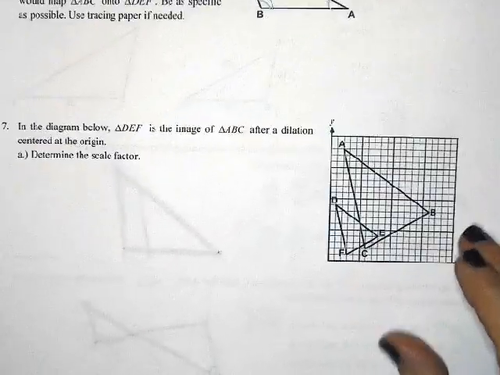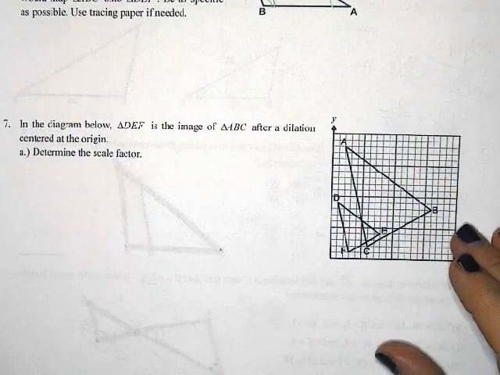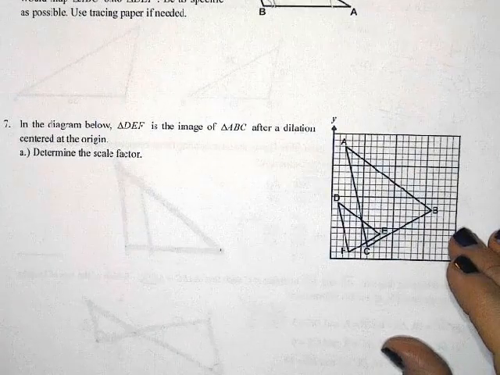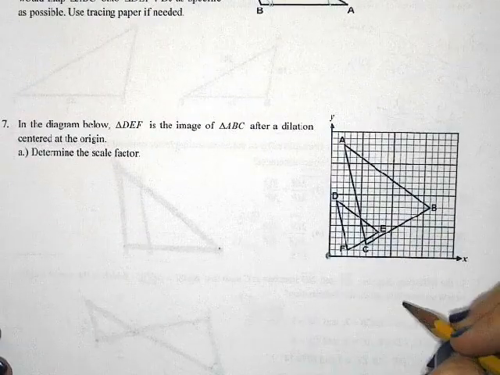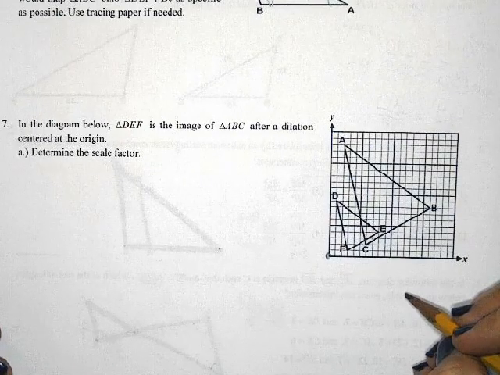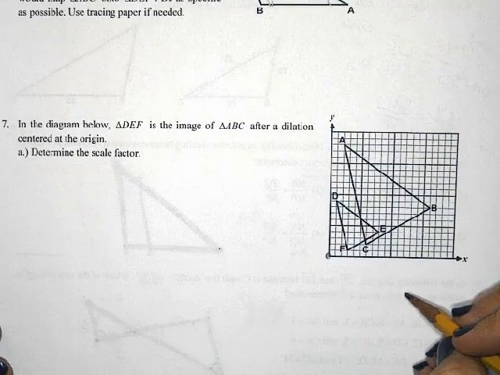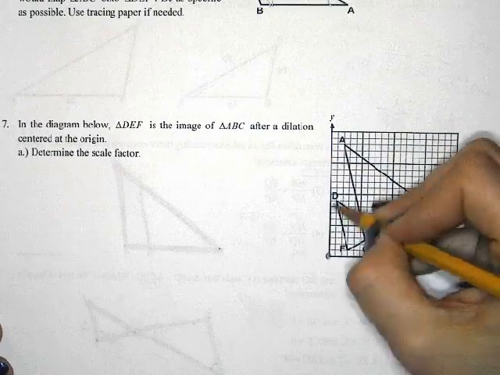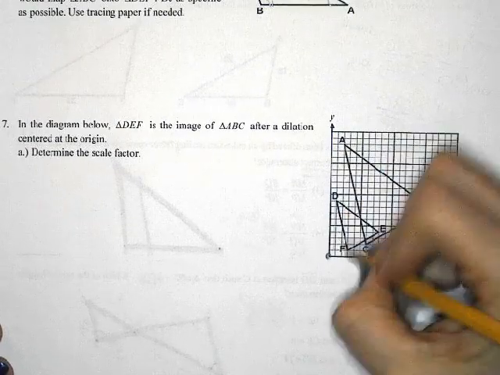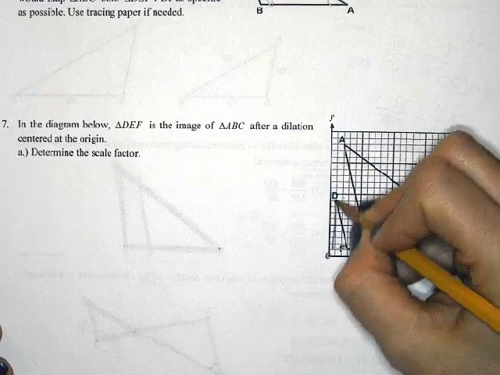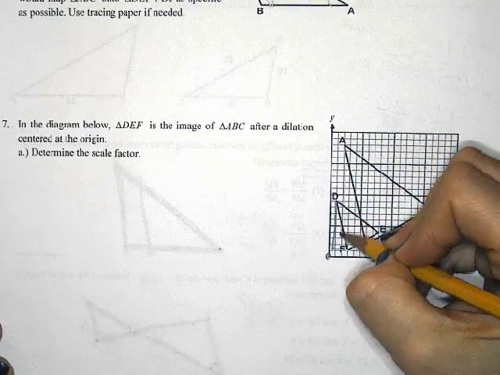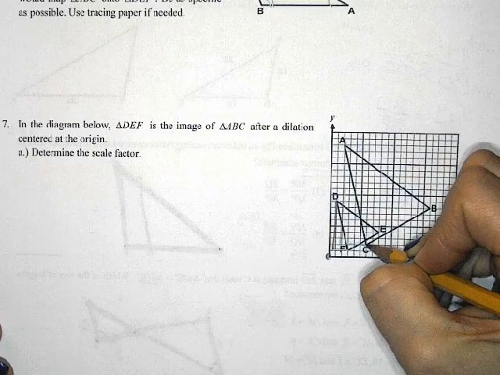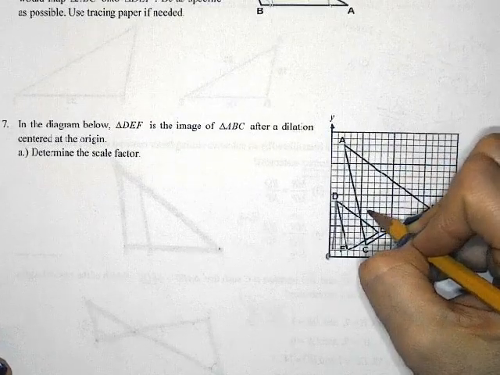So for this one, it might be helpful if you're going to determine the scale factor, after centered at the origin. Well, here's the origin here. So if you're trying to figure out that scale factor, either you could determine the length of a segment, or you could figure out the slope. If you figure out the slope between D and F with its matching A to C, you should be able to figure out the scale factor of how much this increased by. Okay, how many times did it multiply by?